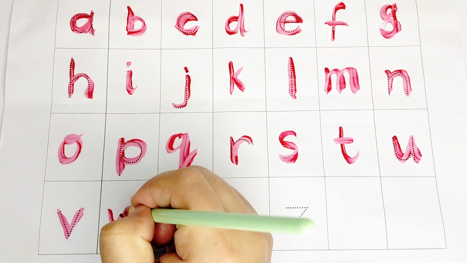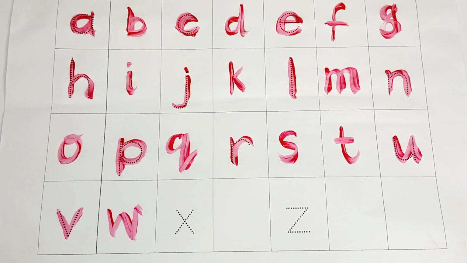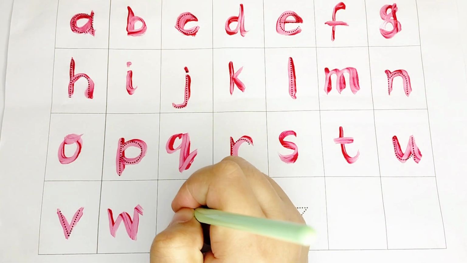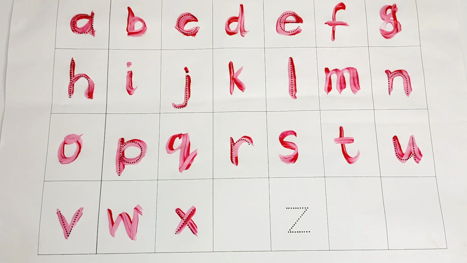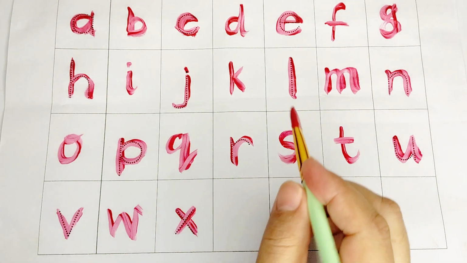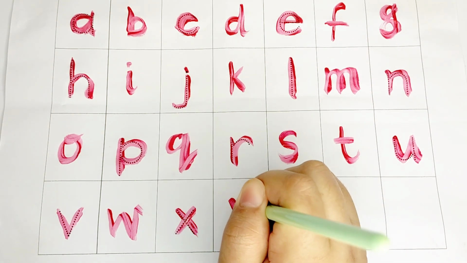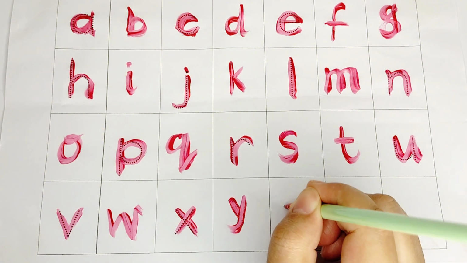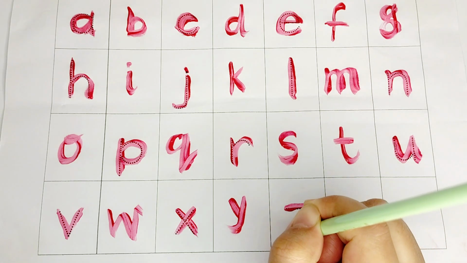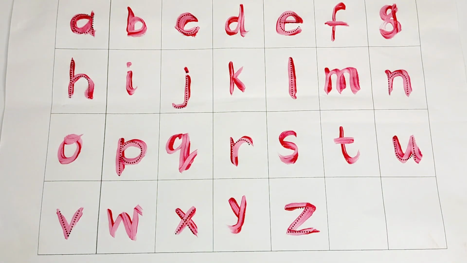Then W, lowercase letter X, Y, then we have lowercase letter Z. That is the last lowercase letter among all the lowercase letters.